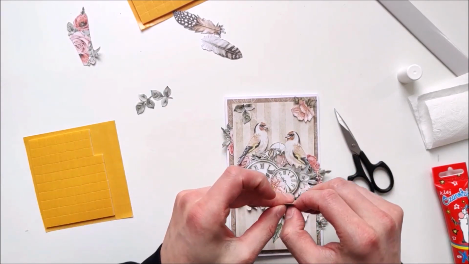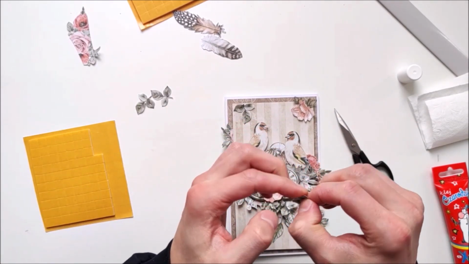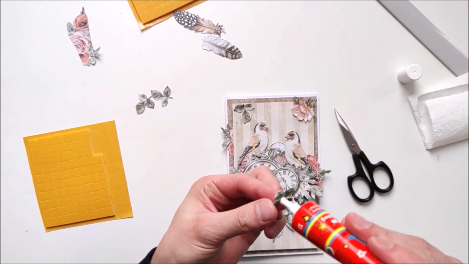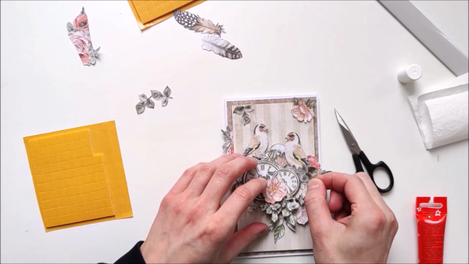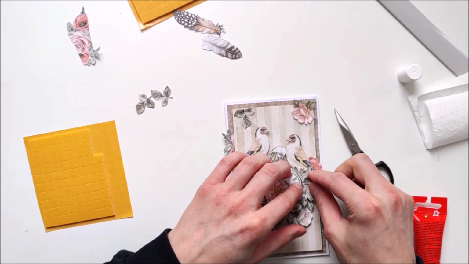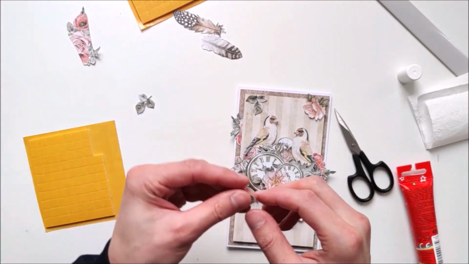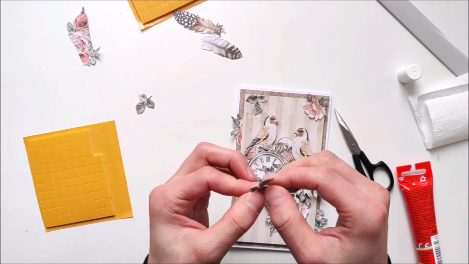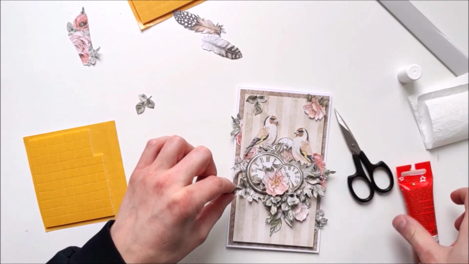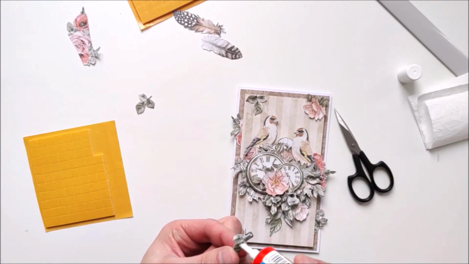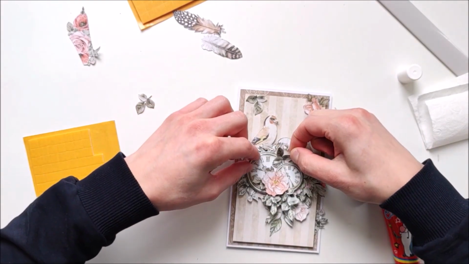Now we have the single leaves, so fold them on your fingers, that's important, and glue them. One maybe here under the clock, on that place where you have empty space, where you see that we can add something else.